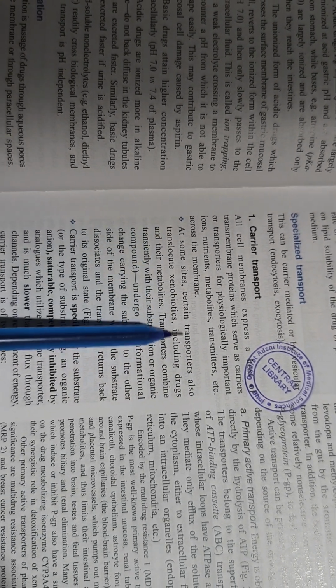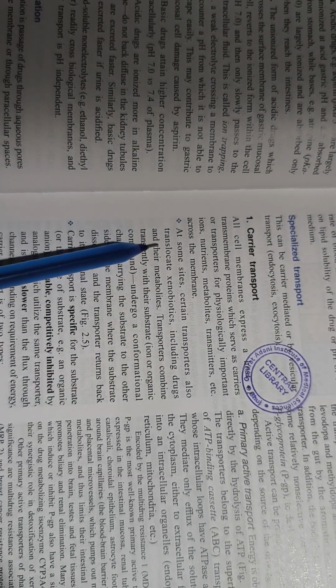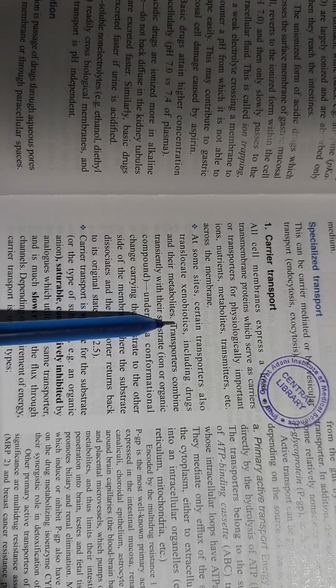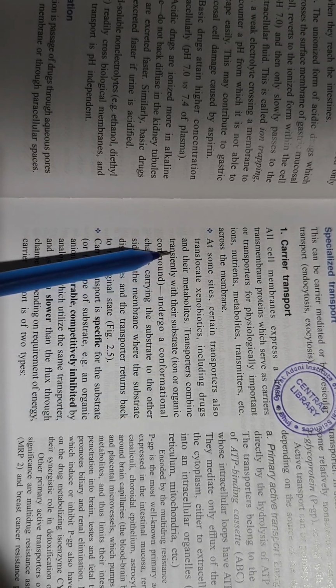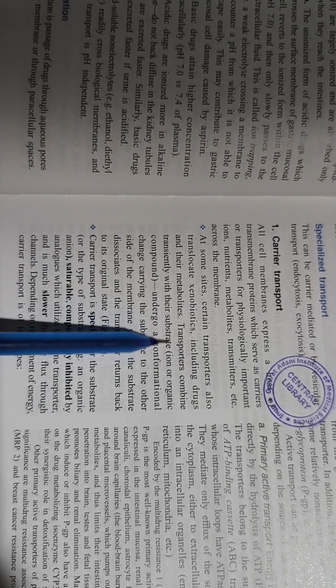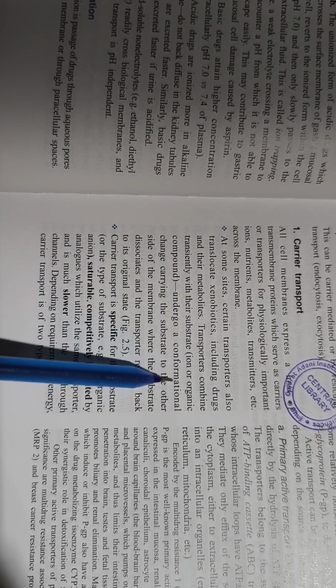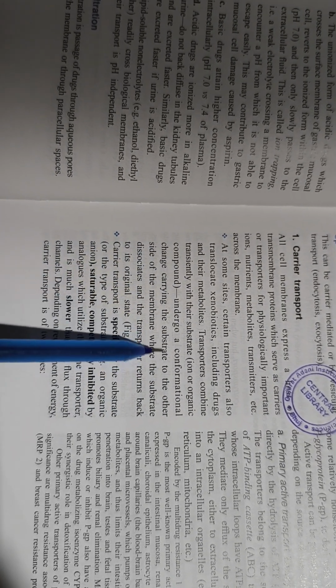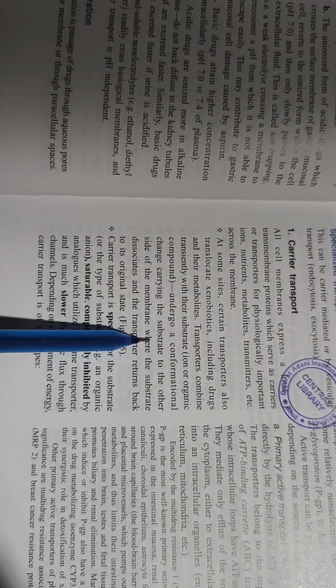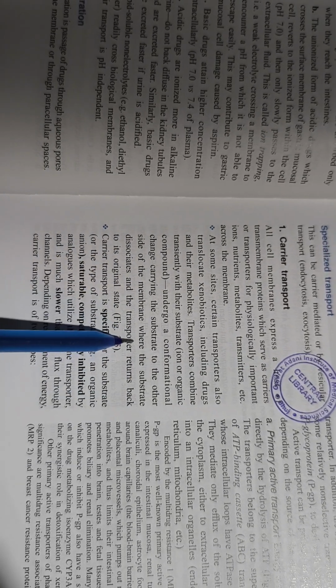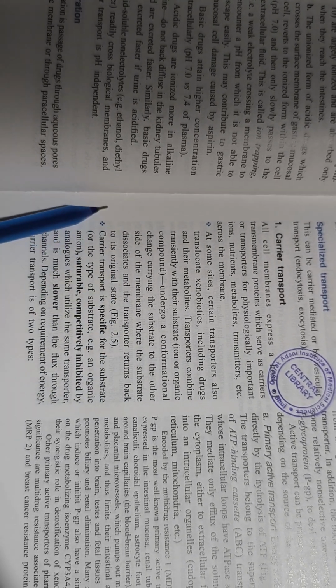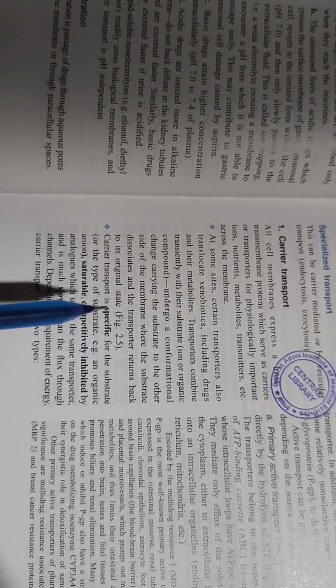At some sites, certain transporters also translocate xenobiotics, including drugs and their metabolites. Transporters combine transiently with their substrate, ion or organic compound, under a conformational change, carrying the substrate to the other side of the membrane where the substrate dissociates and the transporter returns back to its original state.